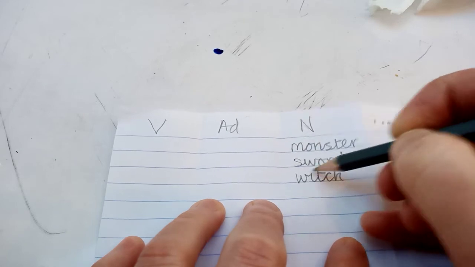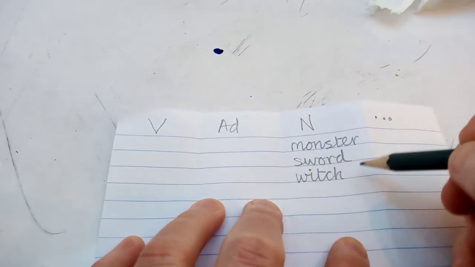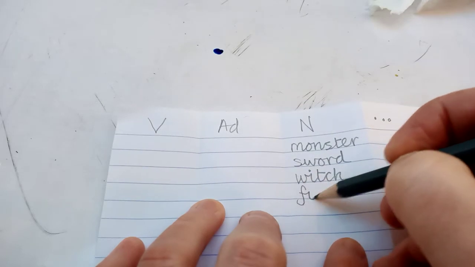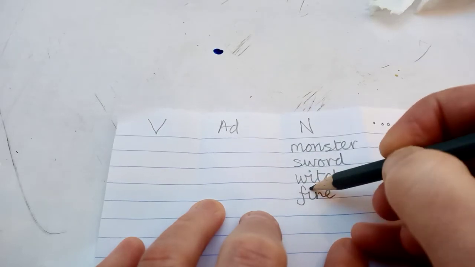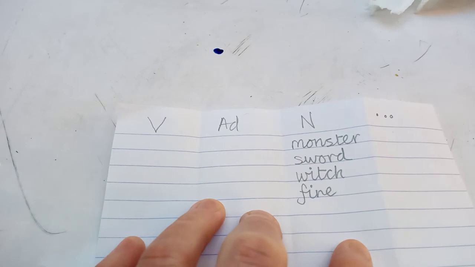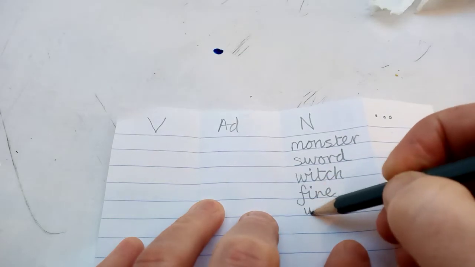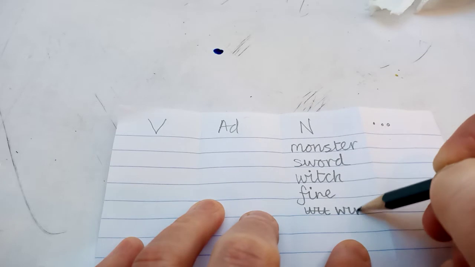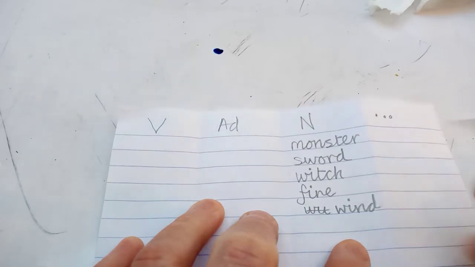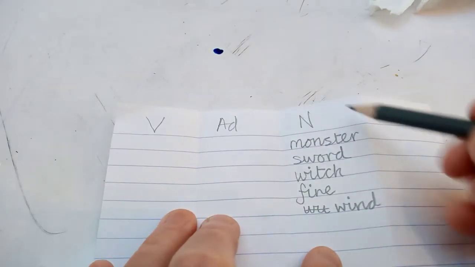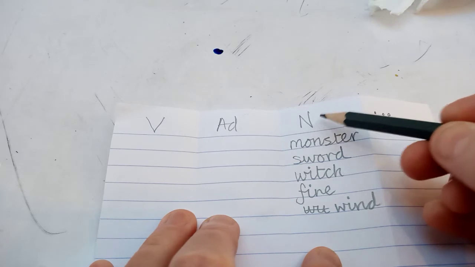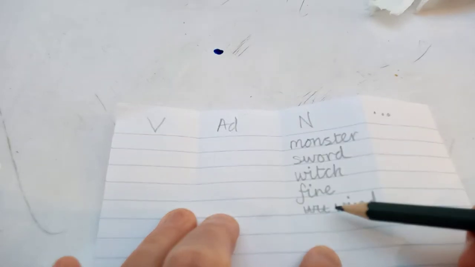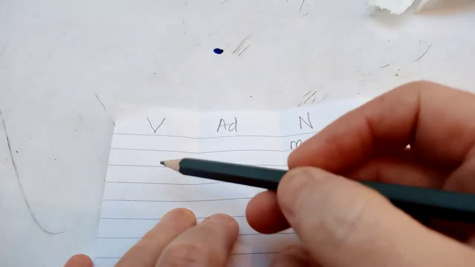Go back and do your tea. And the next one will have fire. I'm going to have fire. Because I said 5, I need 1 more. And I'm going to have, what could I pick? I'm going to have the wind in there as well. Wind, okay, right. So I've done my nouns. These are things.